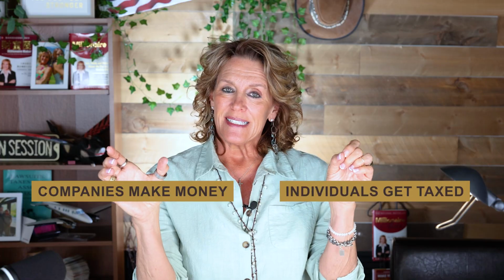So as you set up your company, then you also need to set up the right bookkeeping and accounting systems. So you're tracking your personal versus your business, and your business is inside of a company. Remember, in America, the company makes money, activates the greatest tax code, then you pay tax. So companies make money, individuals get taxed.